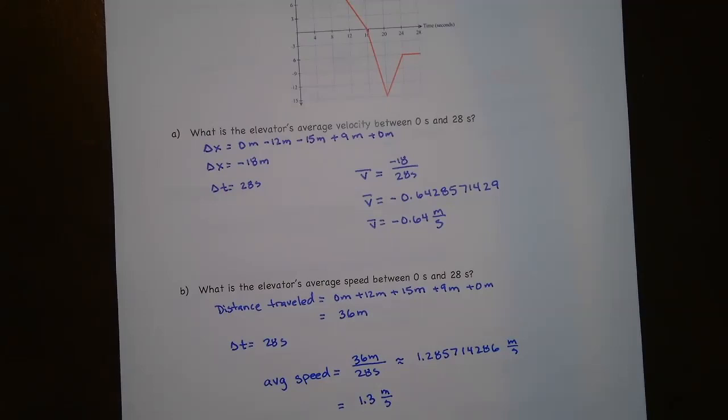So average velocity, once again, is the displacement over the change in time, and average speed is the distance traveled over the change in time. Almost identical, right? One's displacement, one's distance traveled. That's why last week I taught you guys displacement and distance traveled, okay?